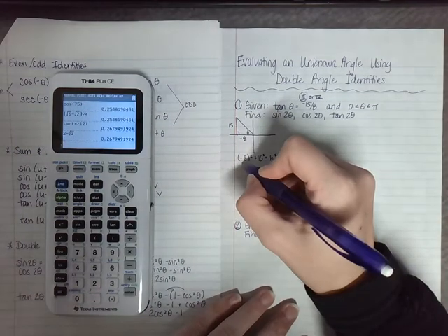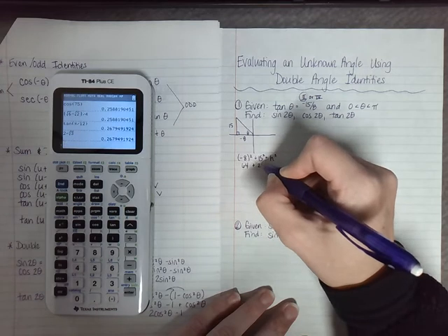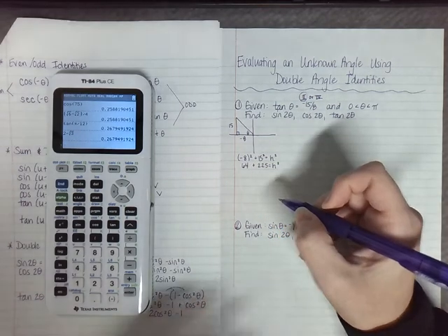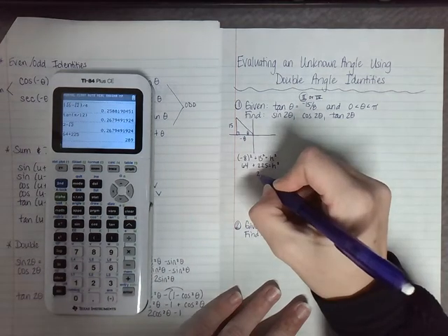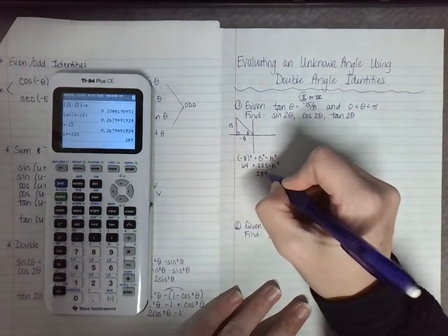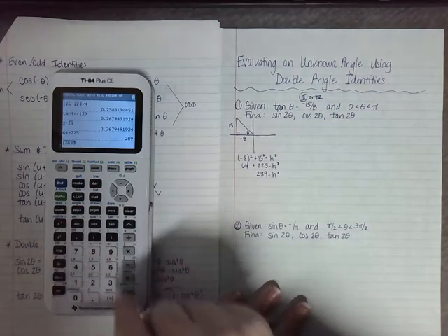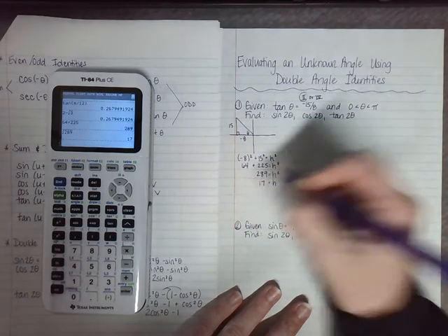Negative 8 squared is 64. 15 squared is 225. And then we've got 64 plus 225 is 289. And then when we square root 289, we get 17. So our hypotenuse is 17.